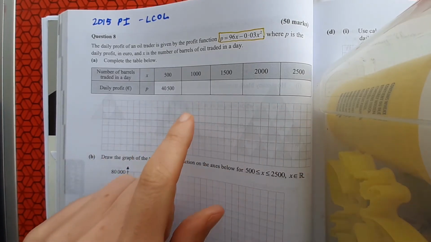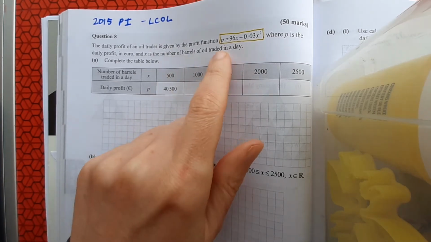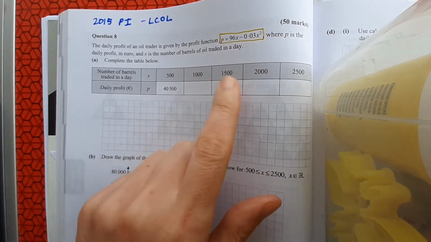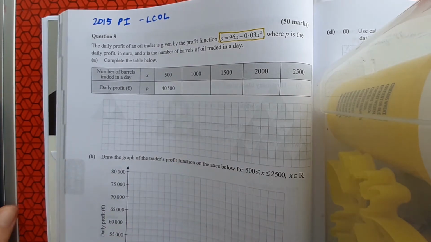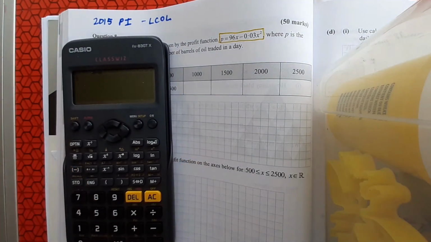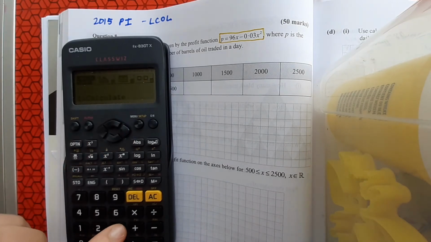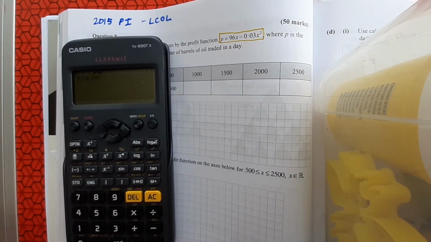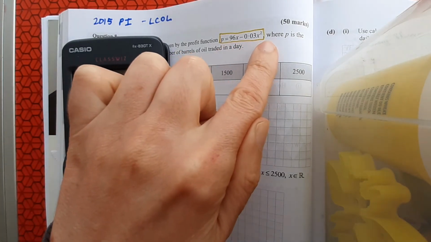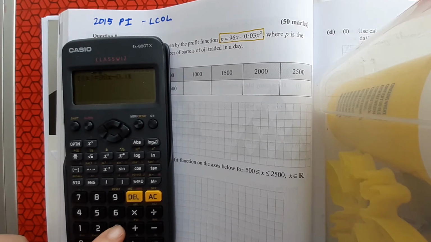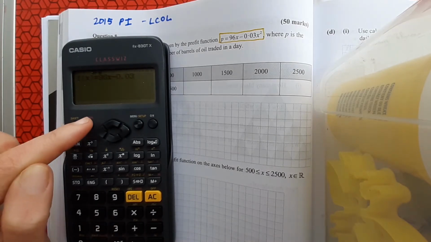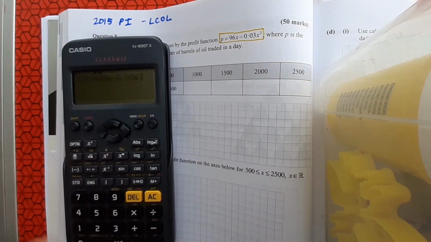So we can, if we like, just substitute each x value into our function and write our result for p into our table. Or if you prefer, you can do it all in one go on your calculator using the functions option, the table option, f of x equals. You can type in your full function if you like. So 96 alpha x minus 0.03, and that is x squared, so alpha x squared.